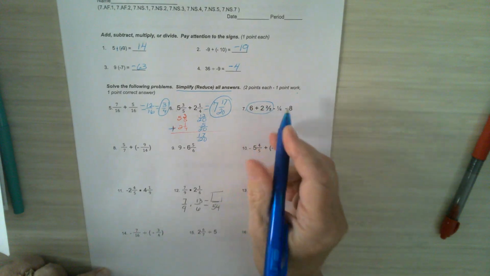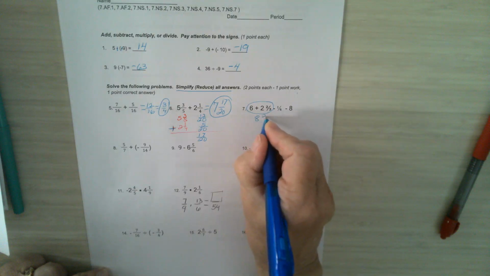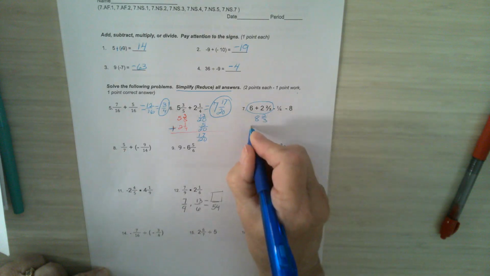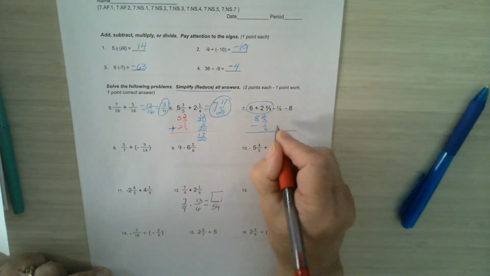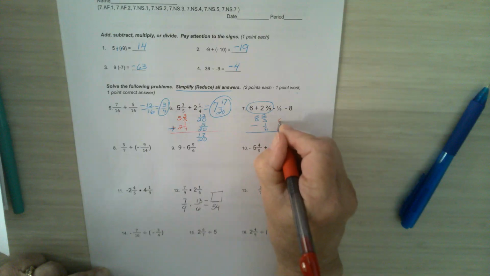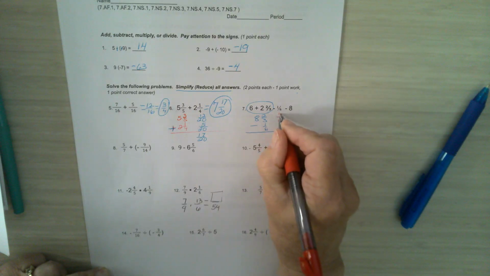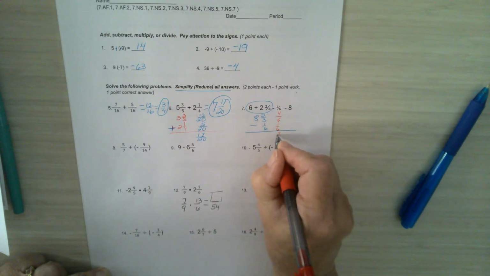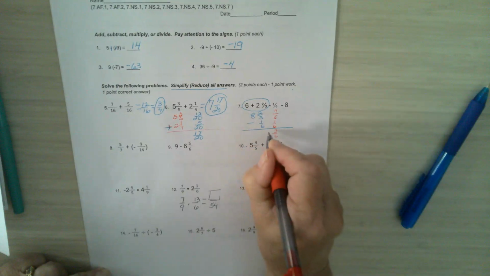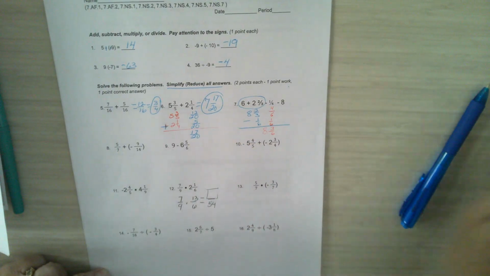6 plus 2 2/3, 8 2/3. Now I'm going to subtract 1/6. I have to find a common denominator. It will be a 6. 2/3 will turn into 4/6. 4/6 minus 1/6 is 3/6. Don't forget to bring down your whole number 8.